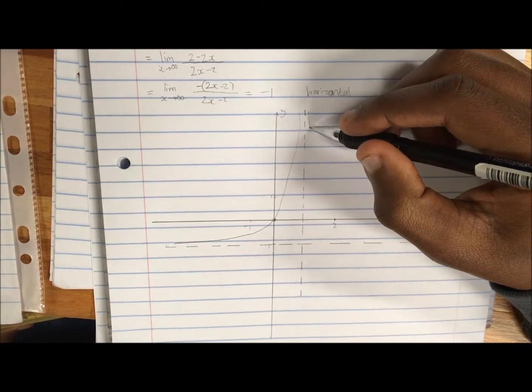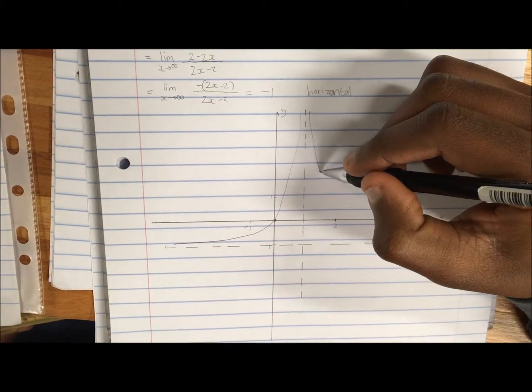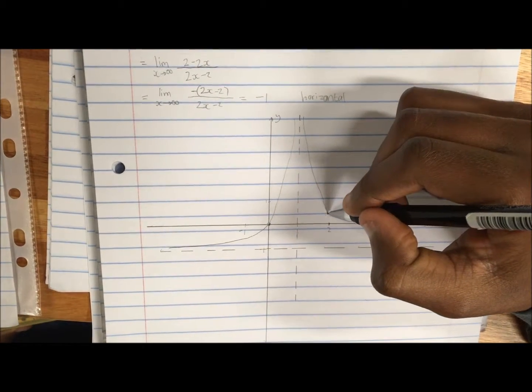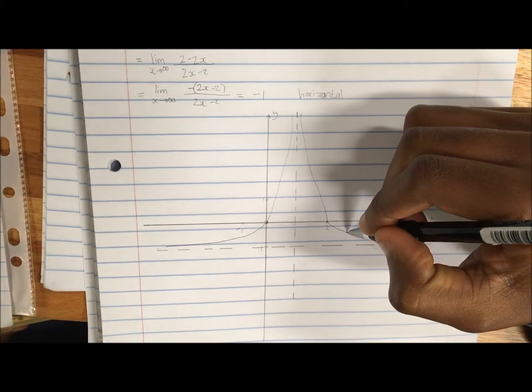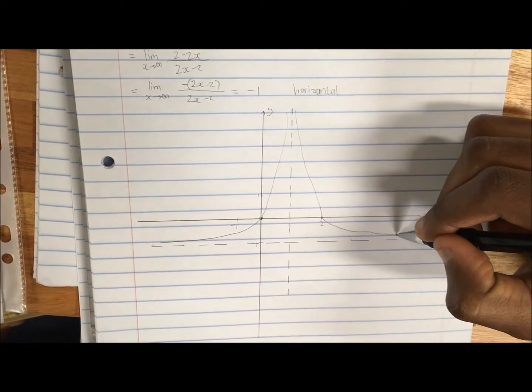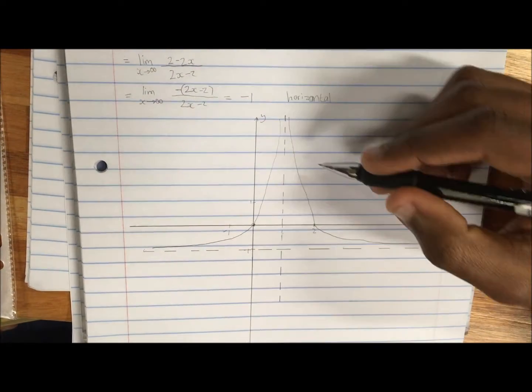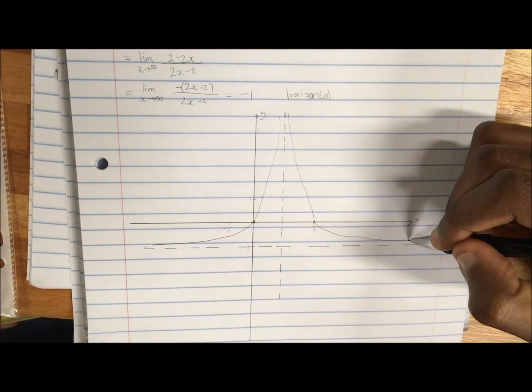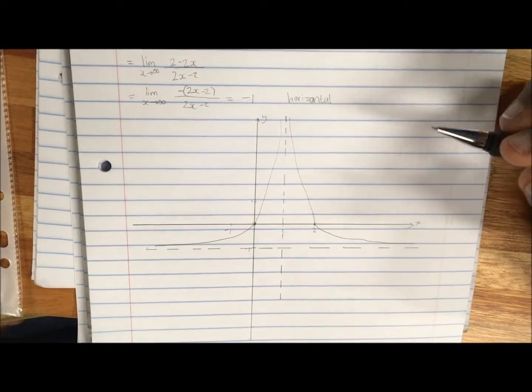Same on this side. Asymptote at 1, and then it cuts the x-axis at 2. It looks something like that. Sorry for the shape. And yeah, that's basically it.